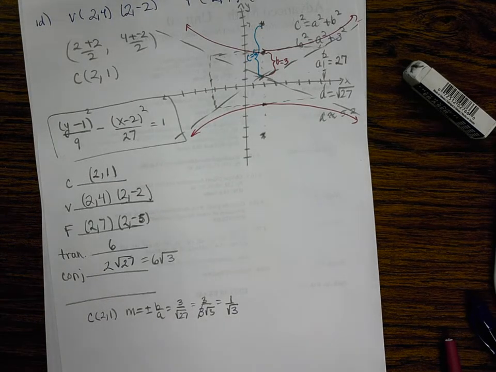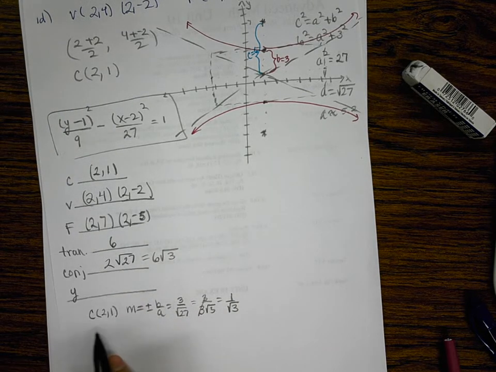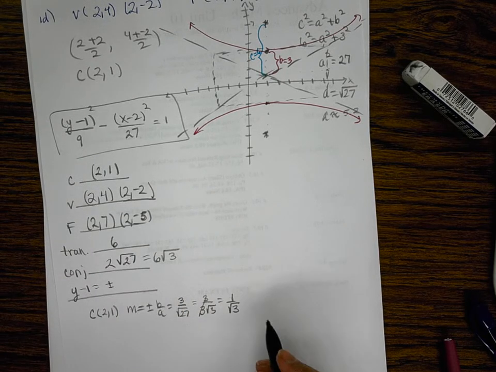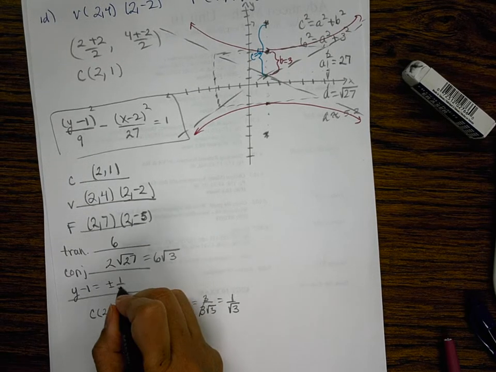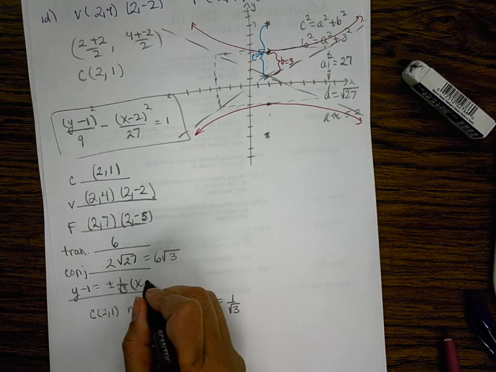Okay, going on. Y minus 1 equals plus or minus b over a. That's 1 over root 3, parentheses, x minus 2. And that's it.